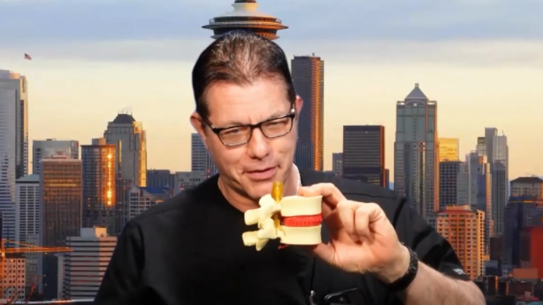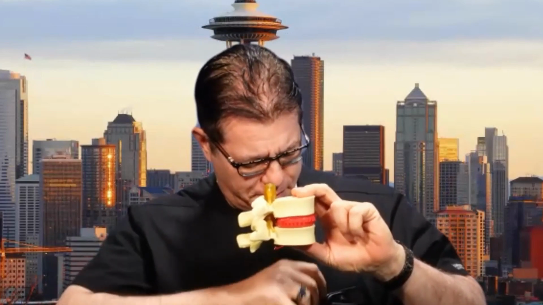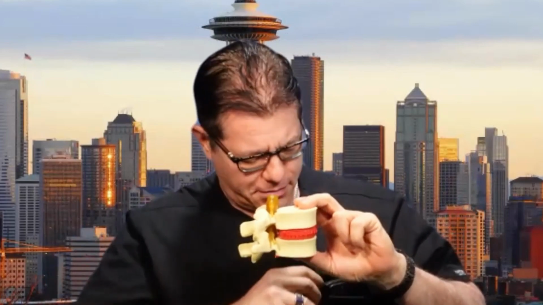Disc herniation pain. I have my little model, which we've used before. Here's our model. Our model is translucent too, but there we go. I got it right that time. Okay, let's get my pointy pen out here. I'll try to get my pen out. There we go. We got it.